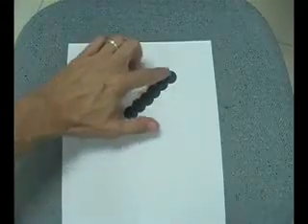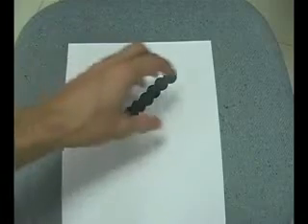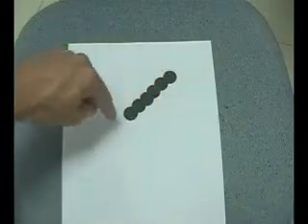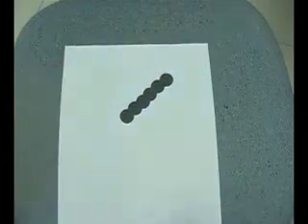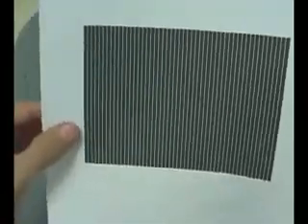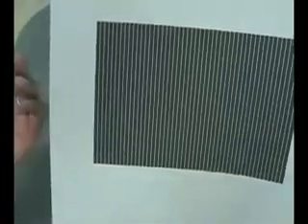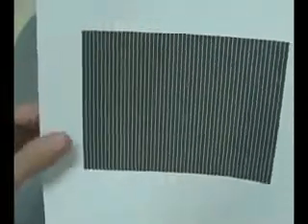So we have the 6 balls in any order that you want. You can have them straight across or bouncing. I just did mine in a straight line just to keep it easy. The next step will be to create this pattern. Now remember the number 6, because that'll come into play in this design right here.